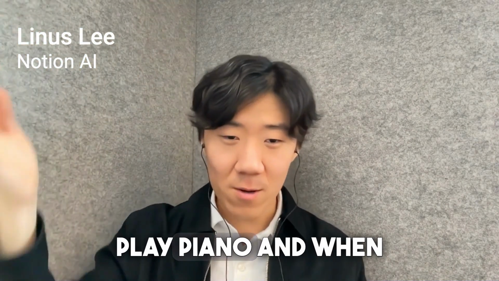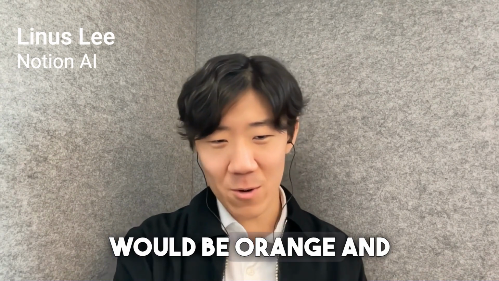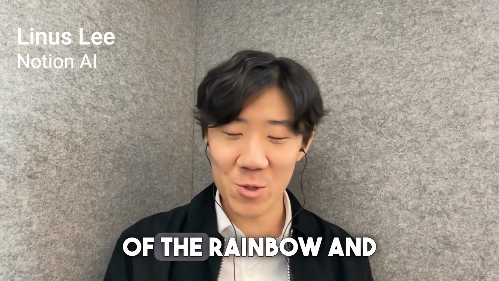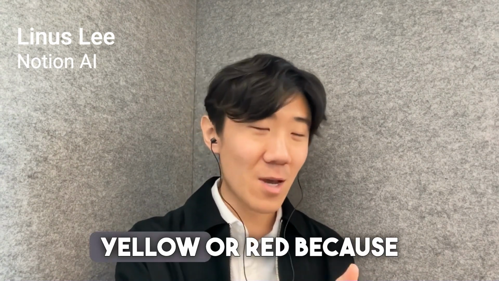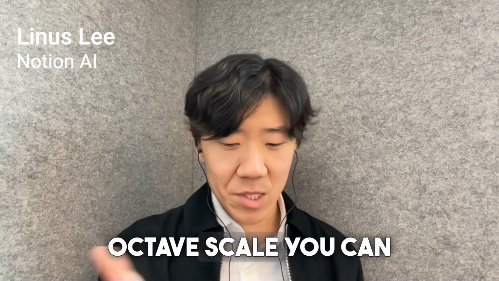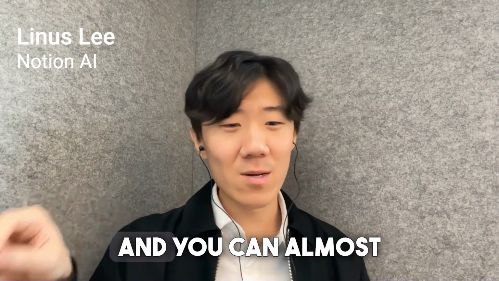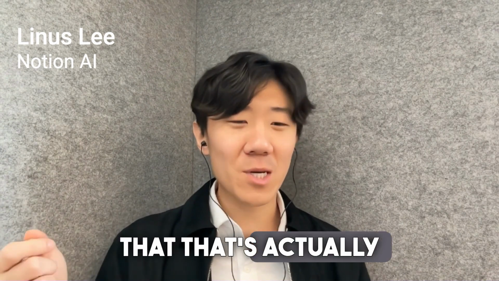I play piano. And when I first learned, the way that my teacher helped me read the notes is she would color them. And so like C would be red and D would be orange. And there are 7 sort of white keys on the piano, and they would correspond to the 7 colors of the rainbow. And so when I play the piano, I mentally associate C with like yellow or red, because there's this like octave scale. You can imagine a color wheel, and you could almost make the argument that that's actually a more intuitive way to look at pitches.